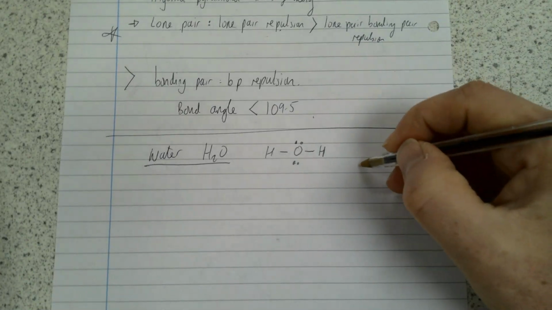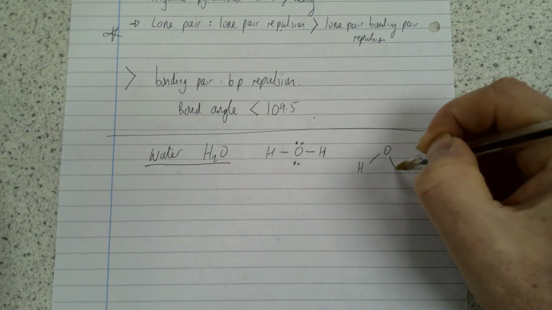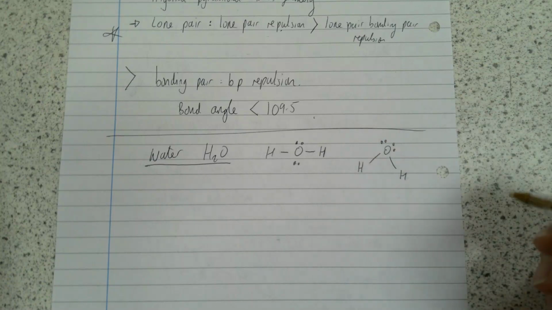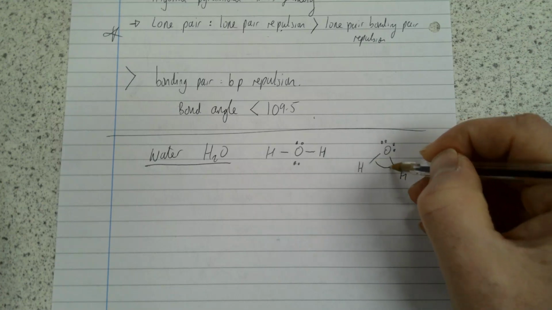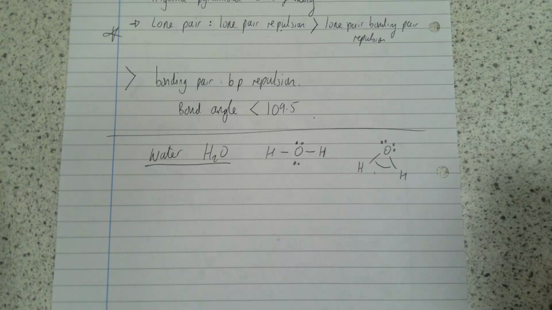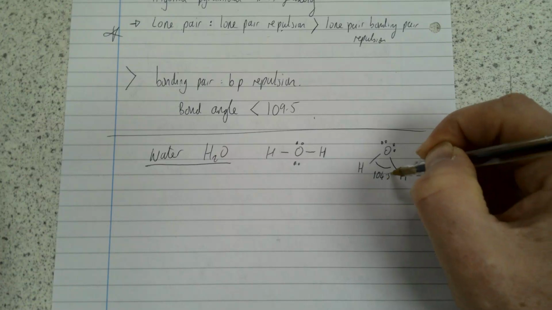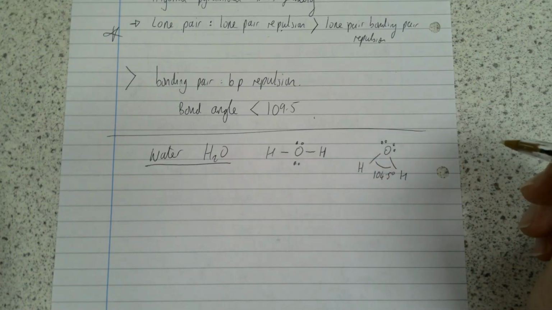In reality, water looks like this. It's what we call a non-linear or bent shape, and I'll explain why using the language we need. What do you reckon the bond angle is there, based on the logic that we've just used? Tell someone near you what you reckon the bond angle would be. So 107, yeah, 107 take 2.5 is 104.5. If you said 105 in the exam, you'd probably get the marks.